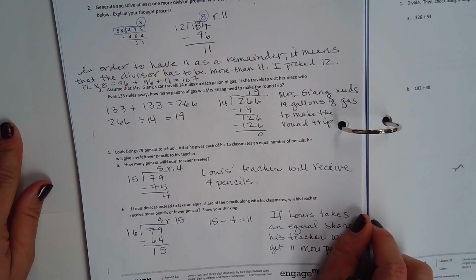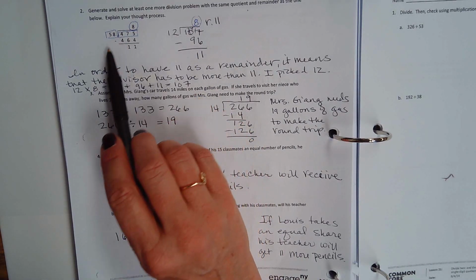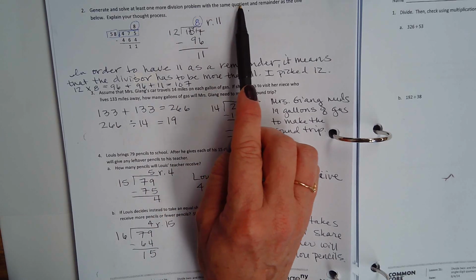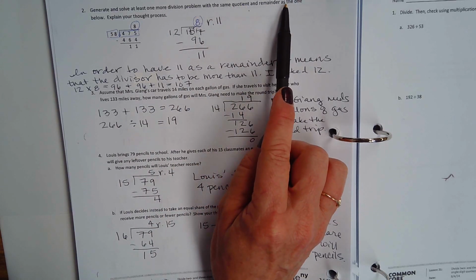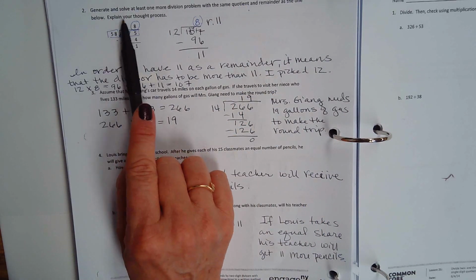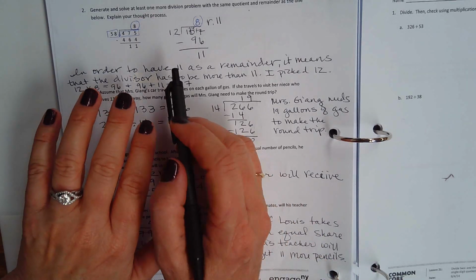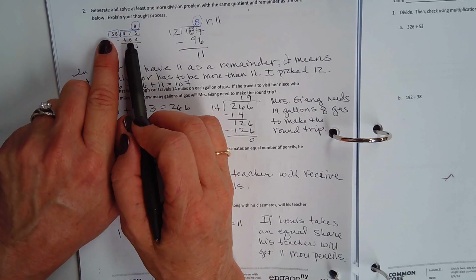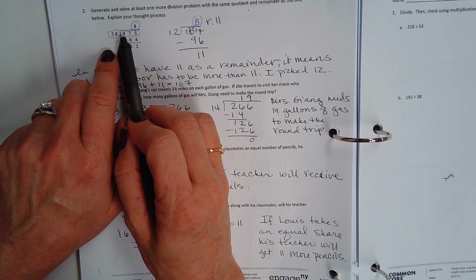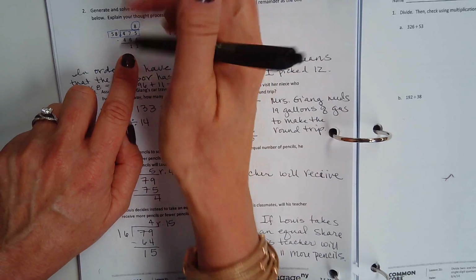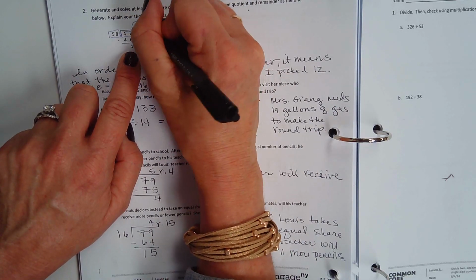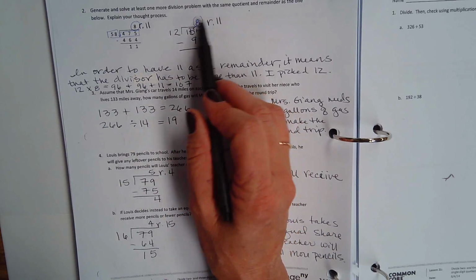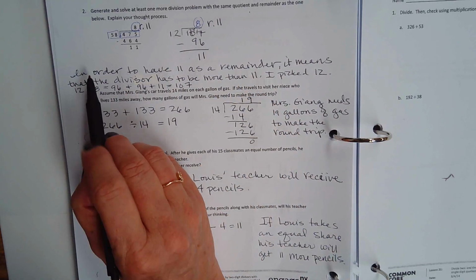All right, now, problem set debrief here. Generate and solve at least one more division problem with the same quotient and remainder as the one below. Explain your thought process. Okay, so if I'm starting out with 58 as my divisor and a dividend of 475, and I have a quotient of 8 remainder 11, how on earth am I going to recreate this? Well, I'll tell you how.